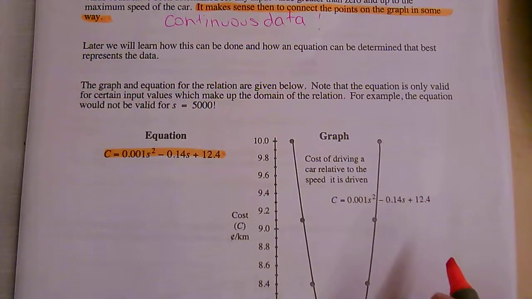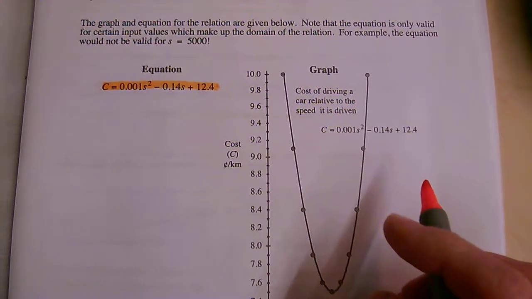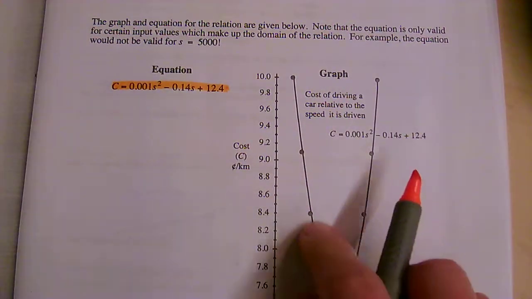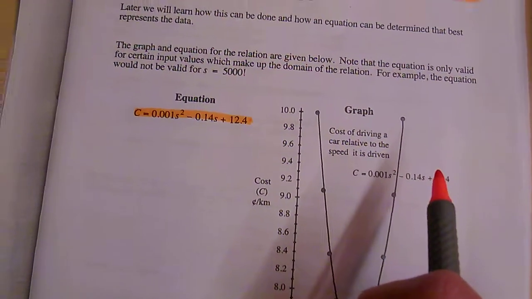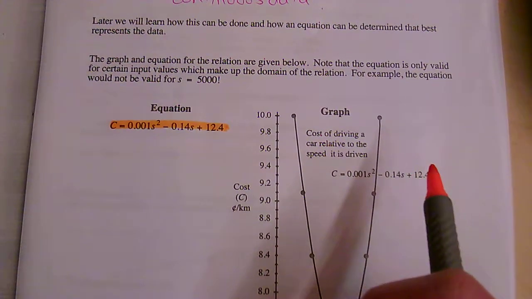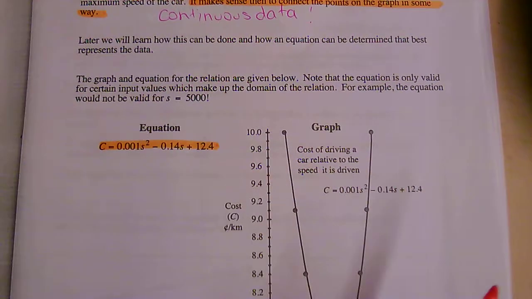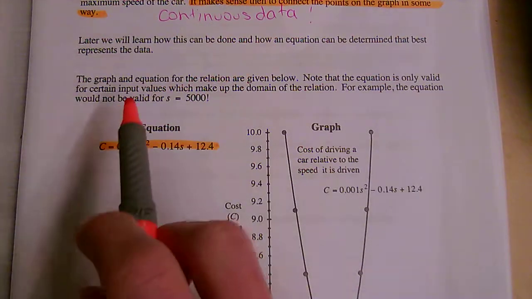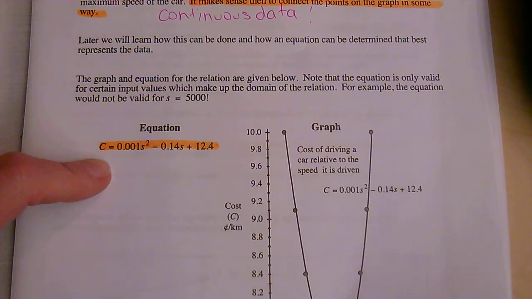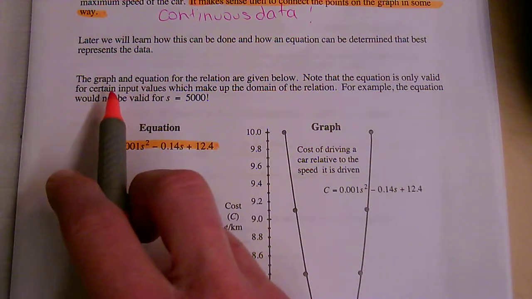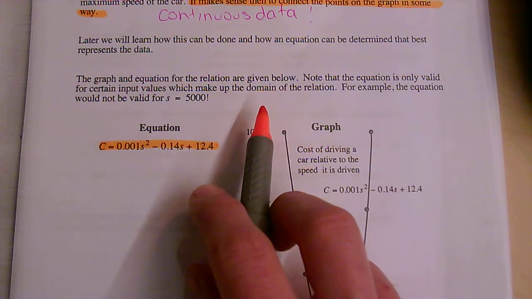So you could actually, with the Inspires and the 83s, put those data points in, and then you can come up with this equation, which is called regression. But for now, we're just looking at the big ideas. Okay, so the graph and equation for the relation is given below. And this equation is only valid for certain input values, which make up the domain of the relation.